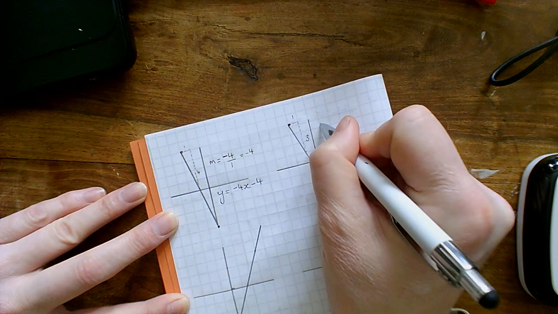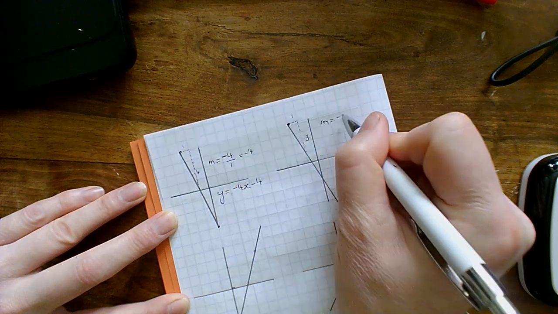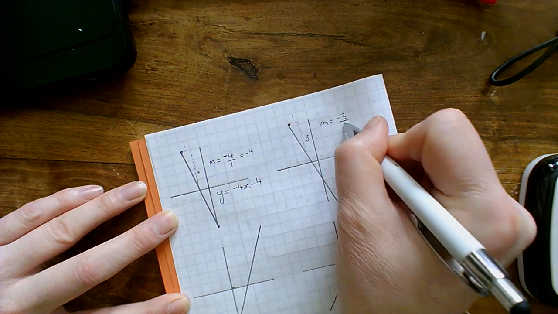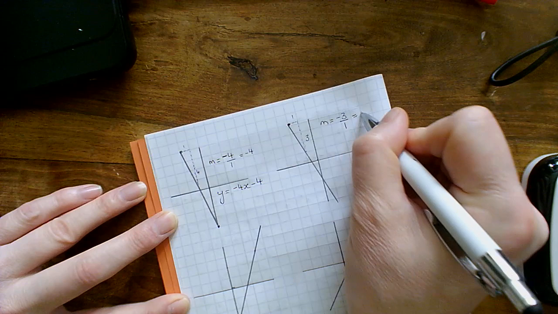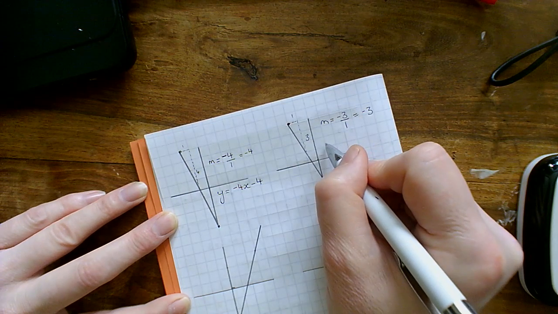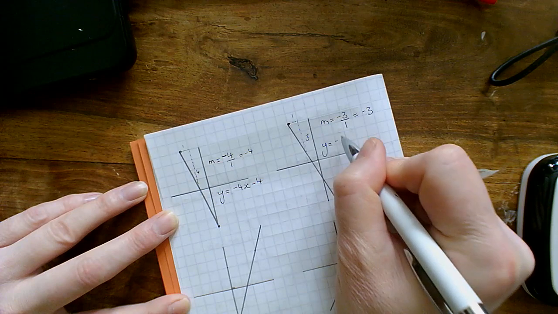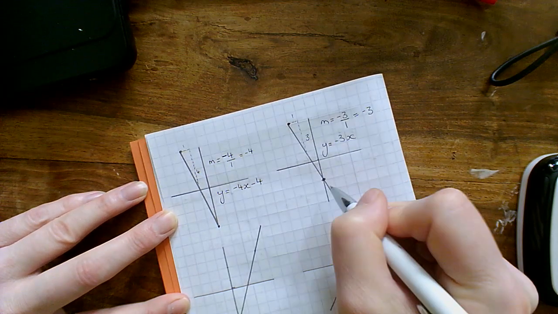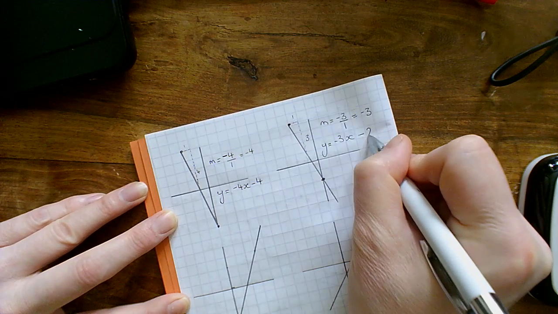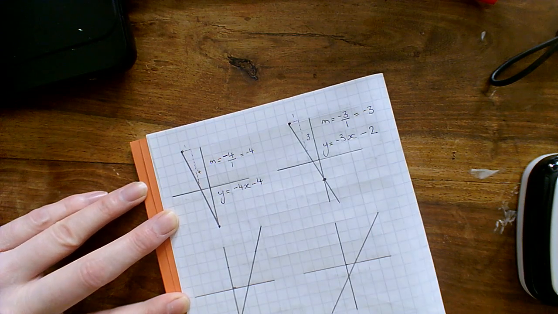So the gradient m is equal to the rise, minus 3 because it went downwards, over 1, so I've got a gradient of minus 3. So y equals minus 3x, and it cuts the axis down here at minus 2, so it's minus 2, and that's that one.